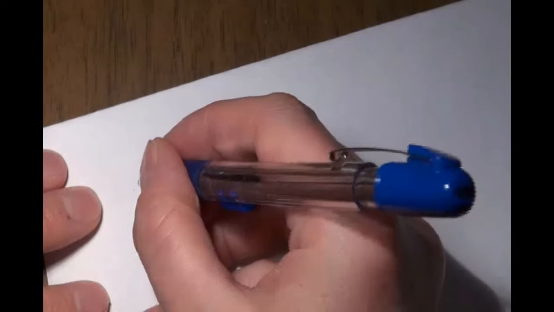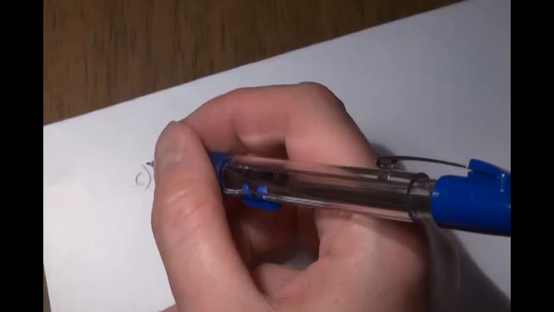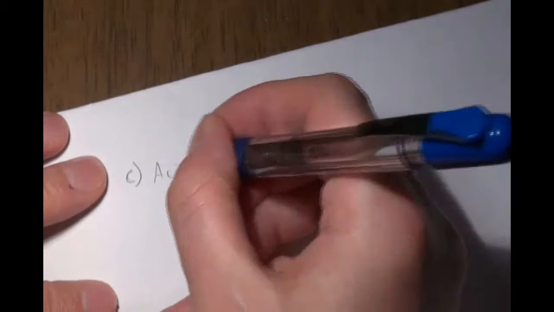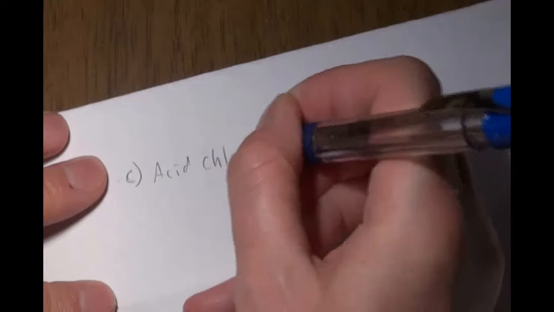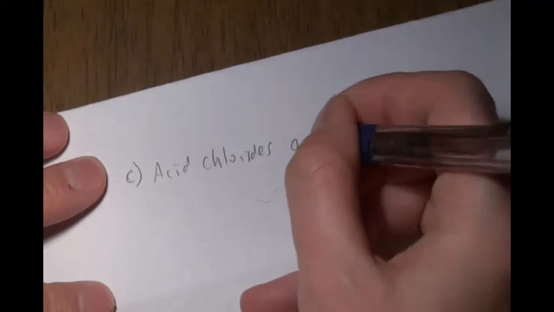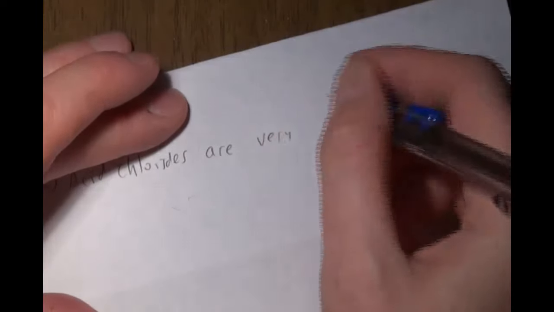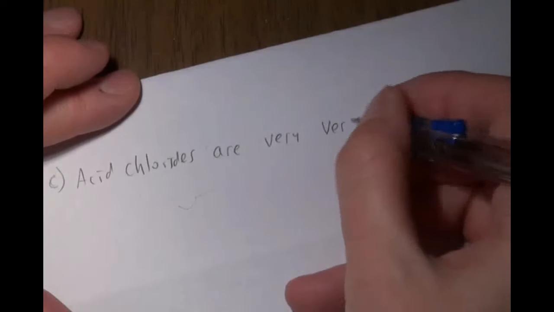We're on letter C. And so, acid chlorides are very versatile.